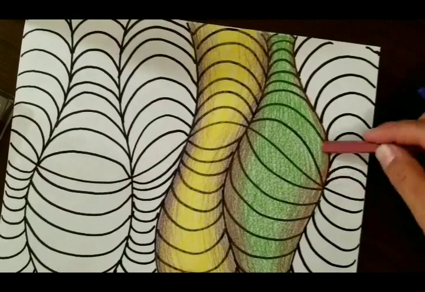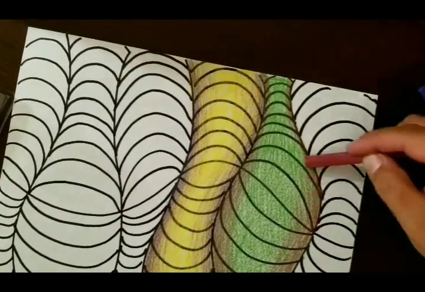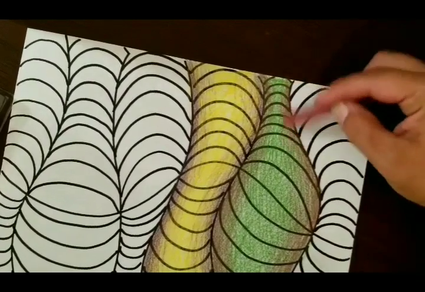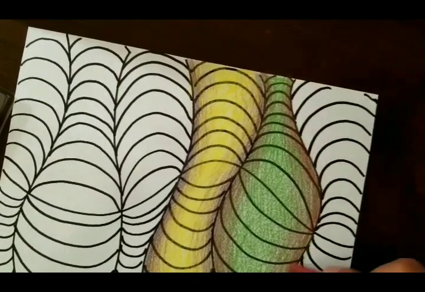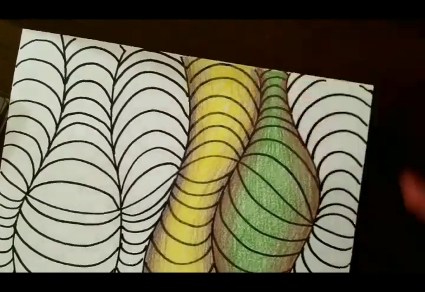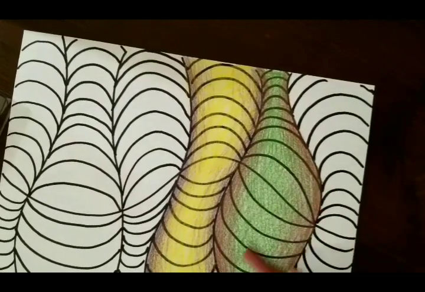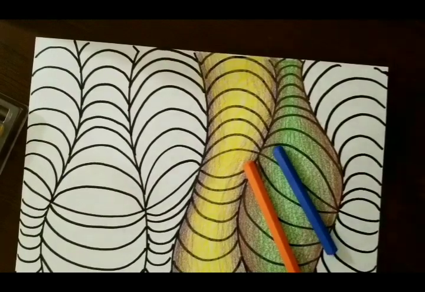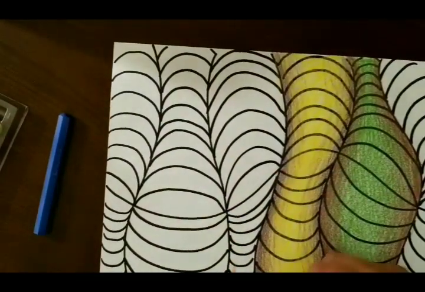Mine are actually crayon sticks. They're not color pencils completely, but they're not crayons completely either. It's like a cross in between, and it doesn't have the wood around it. So it's not quite a color pencil, but it's not as waxy as the crayons. And so you can see here that green with the red.